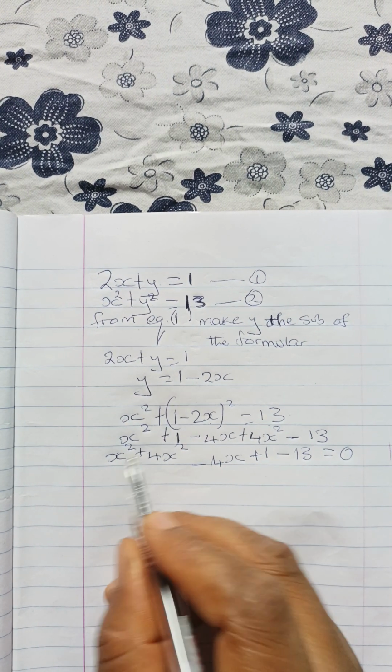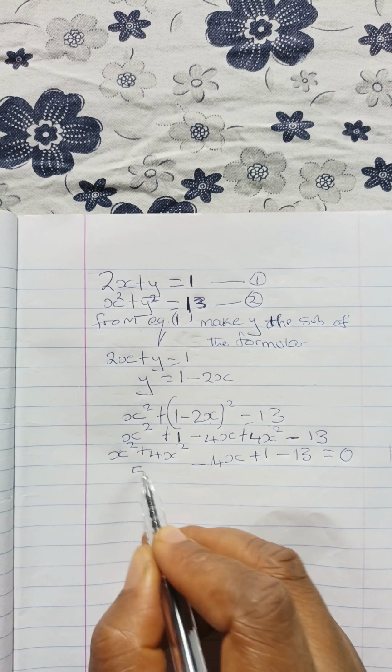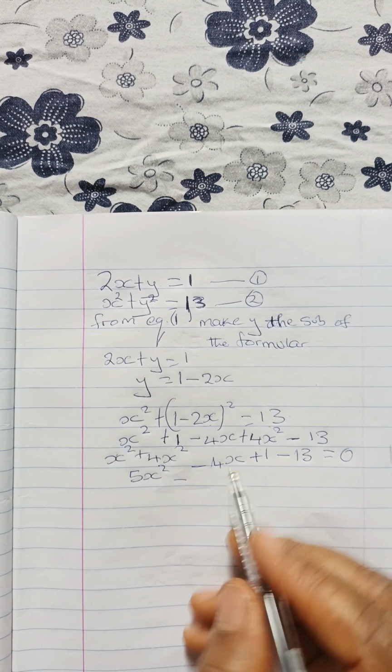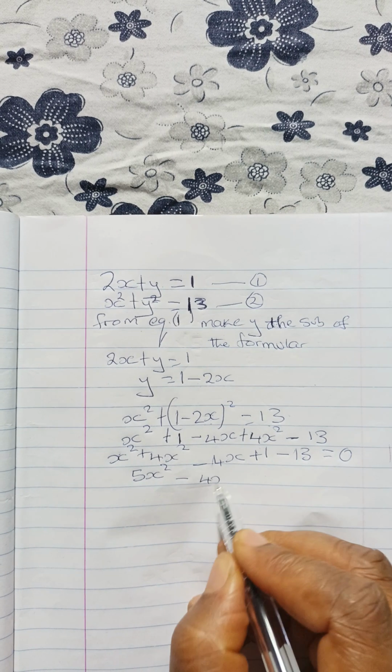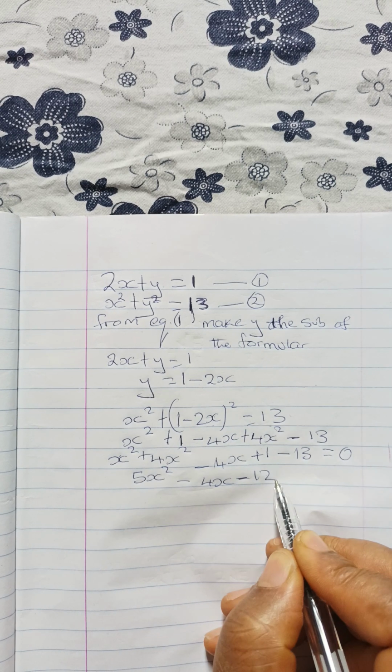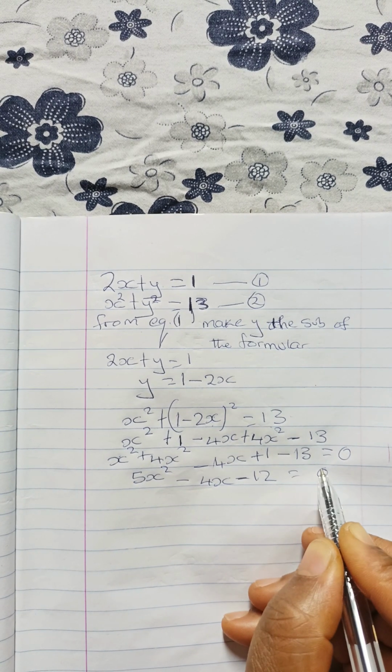So now we have x squared plus 4x squared will be 5x squared minus 4x plus 1 minus 13, which is minus 12, equal to 0.